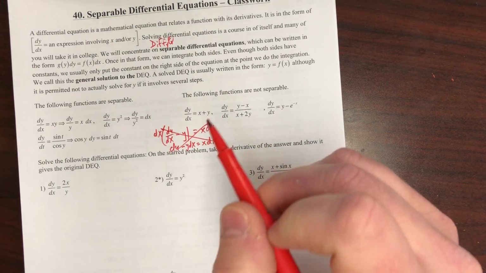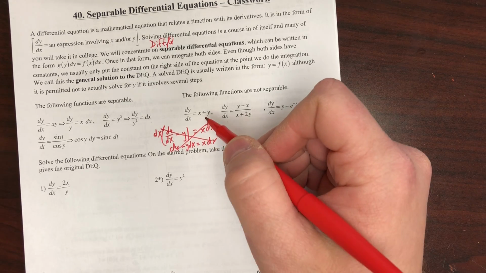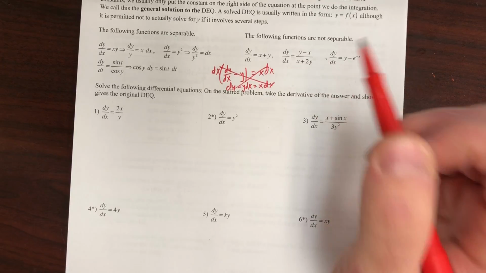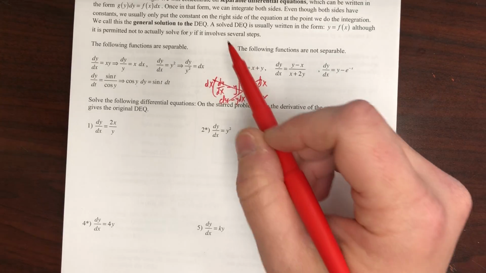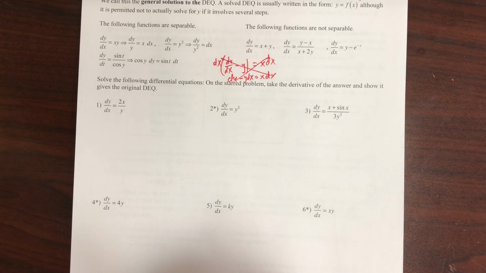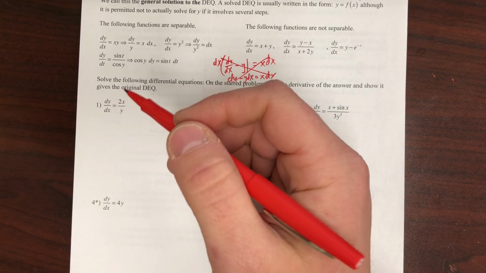It's so funny to me that plus is like the worst thing in the world. Addition's the hardest thing in math, sometimes. All right, so we're going to solve these differential equations.